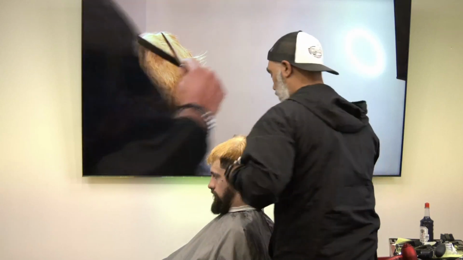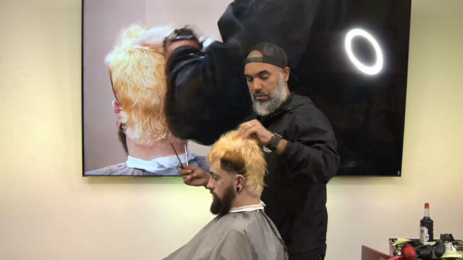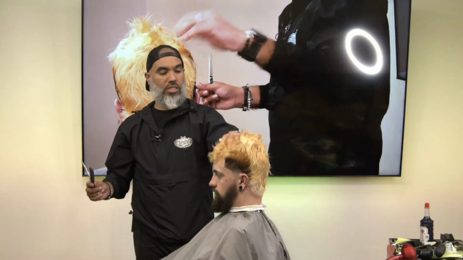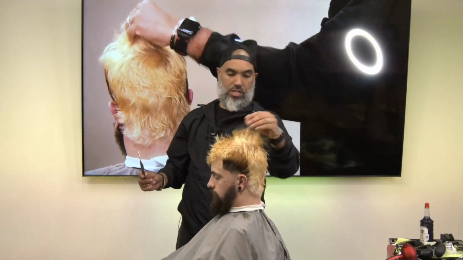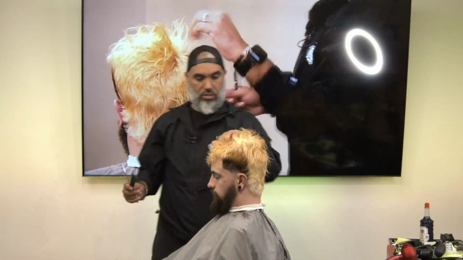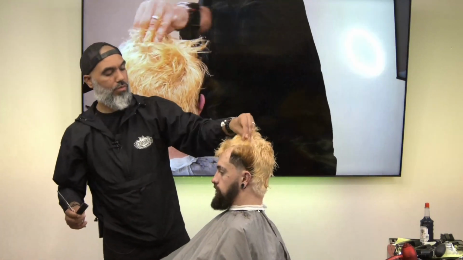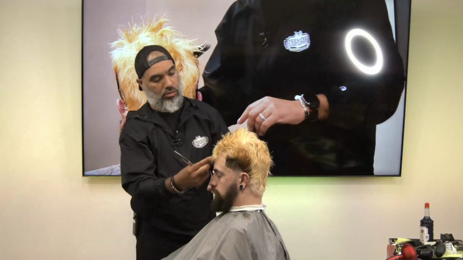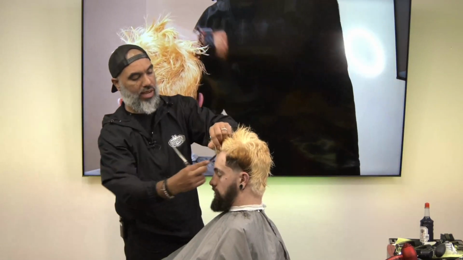So now that we have that happening, his hair's still falling a little bit, so I need to add a little bit of texture in there. I'll show you how to do that in a second. I can do either or. I'll show you. I'll do a variety of them.